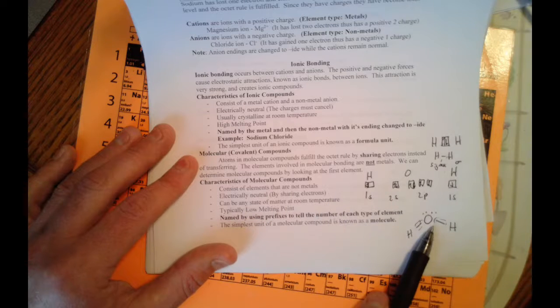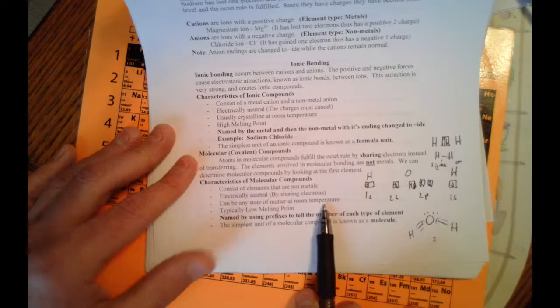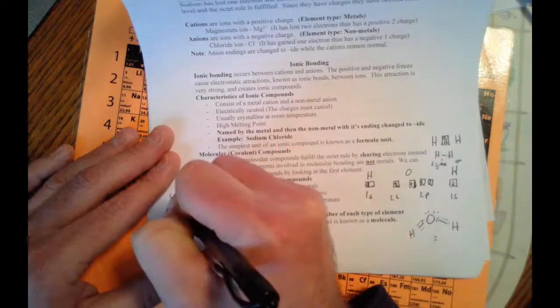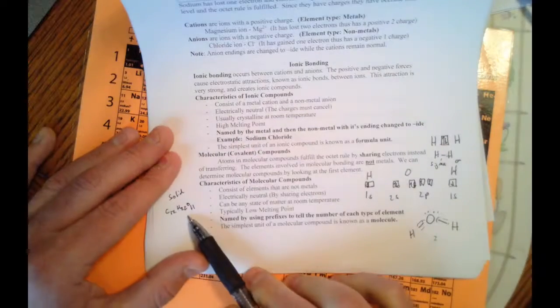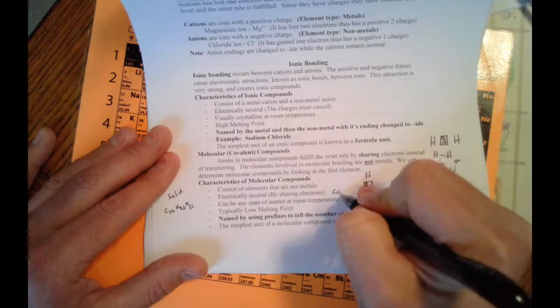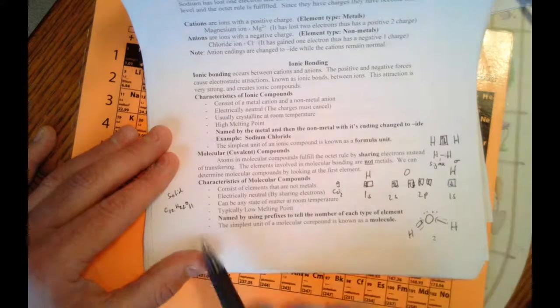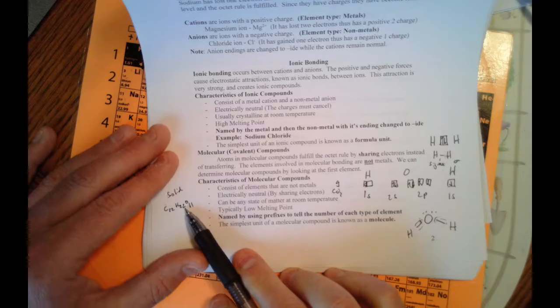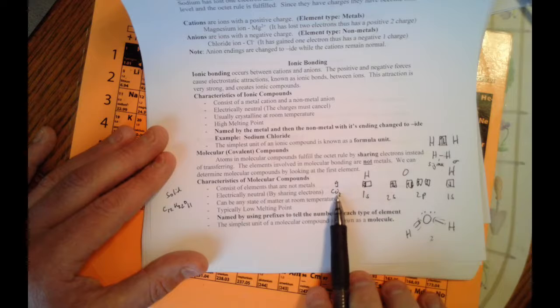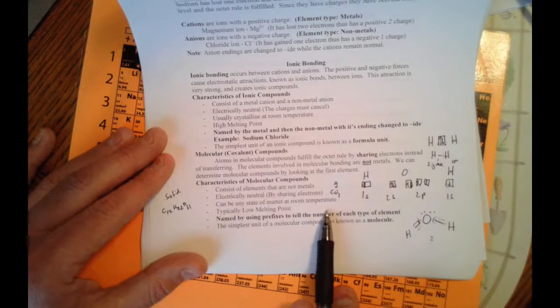Water, H2O, well, that is liquid. You could have C12H22O11, that is solid. That's sucrose, right? You could have carbon dioxide, CO2, that is gas. We'll get into later why C12H22O11 forms a solid and CO2 forms a gas. But the idea here is that you can have any state of matter at room temperature for molecular compounds.